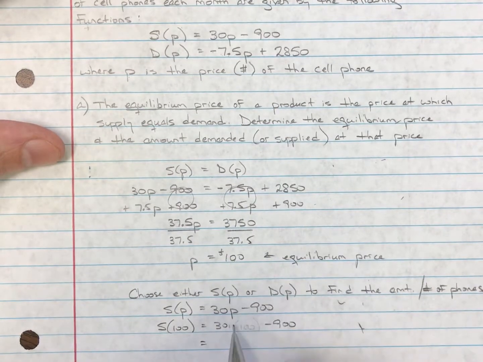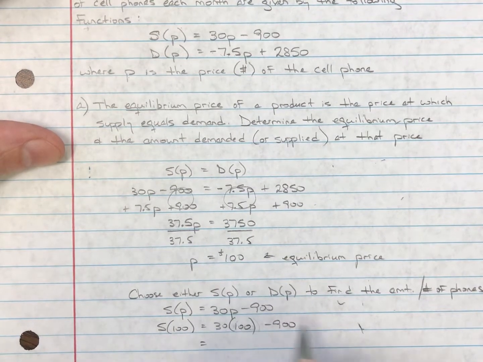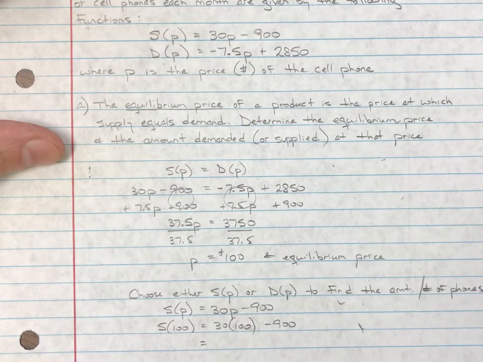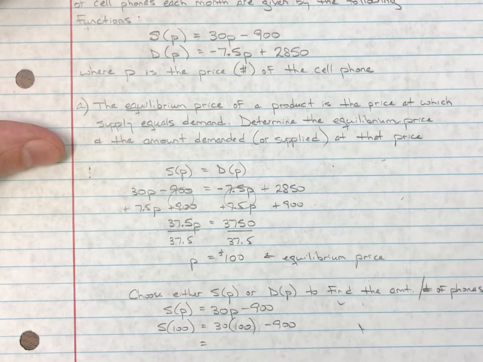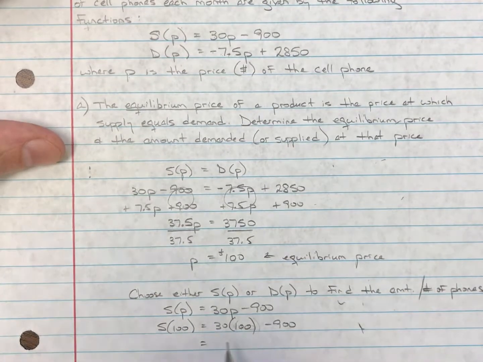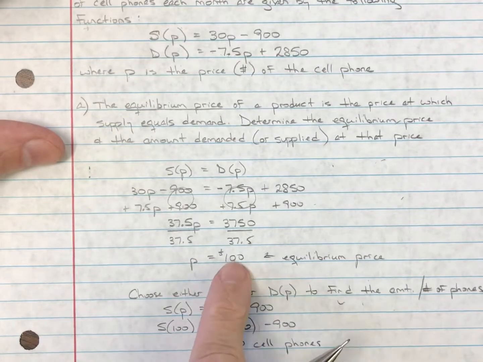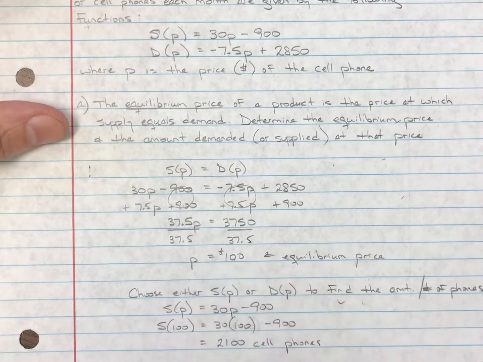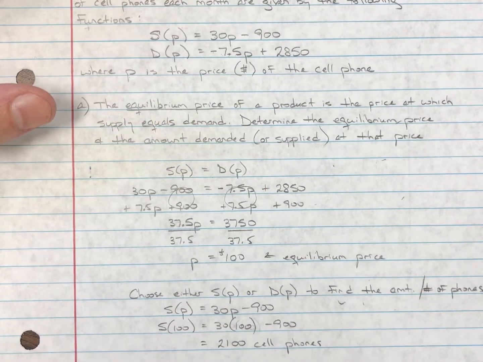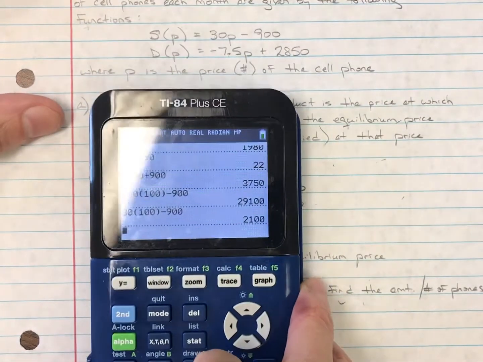30 times P, not 300 times P. Let's try that again: 30 times 100 minus 900. And the supply is 2,100 cell phones at the price of $100 per. Okay? Let's take a look at this on our calculator.